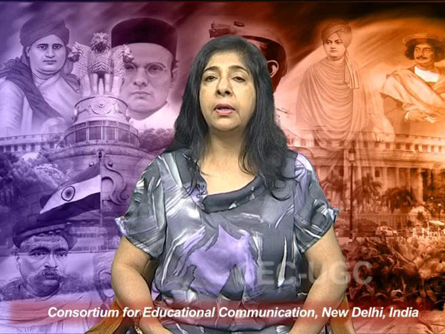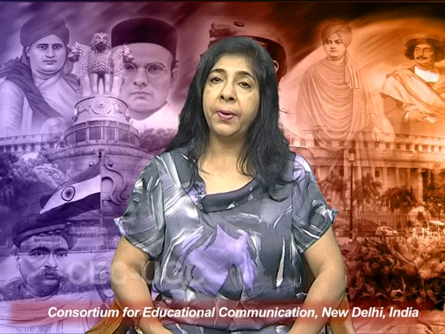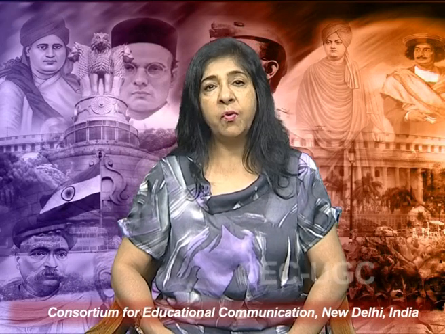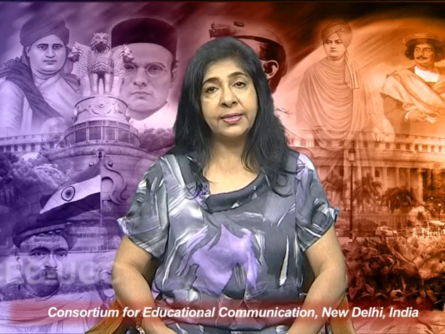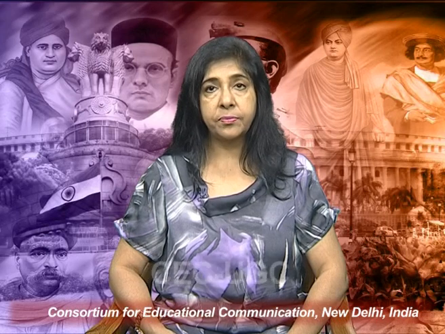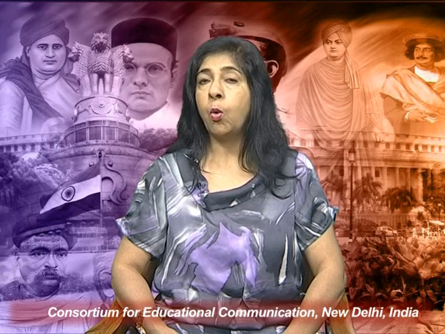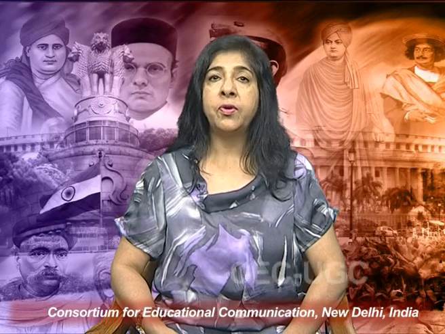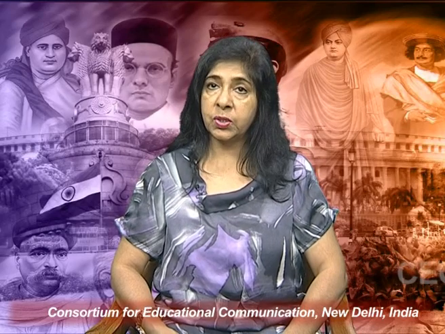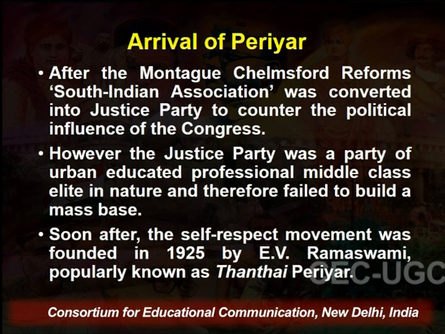The non-Brahmin castes united themselves and the non-Brahmin manifesto came to be published in 1916, and this was followed by the formation of the South Indian Association as early as 1917. The arrival of Periyar played a very important role in this overall process of mobilization. After the Montague-Chelmsford reforms, the South Indian Association was converted into the Justice Party to counter the rising political influence of Congress.